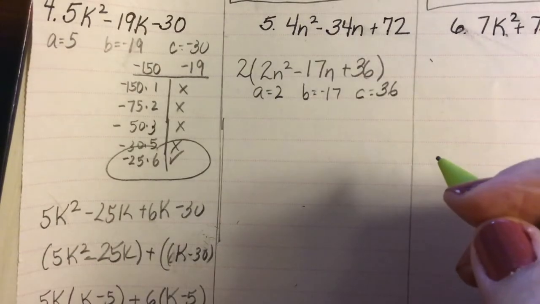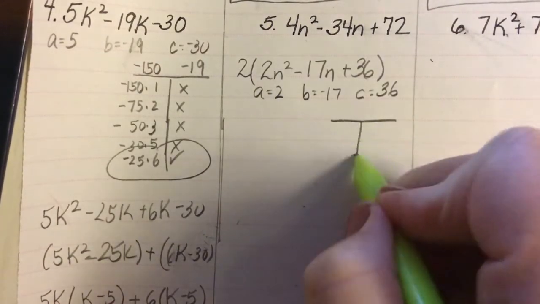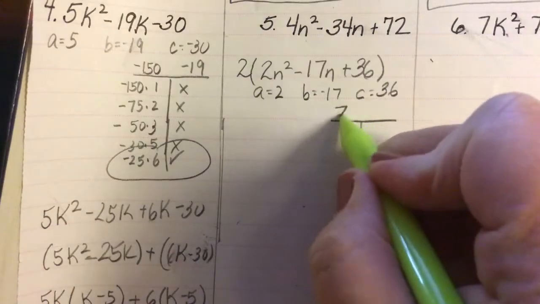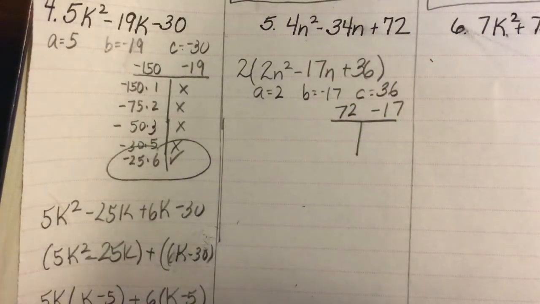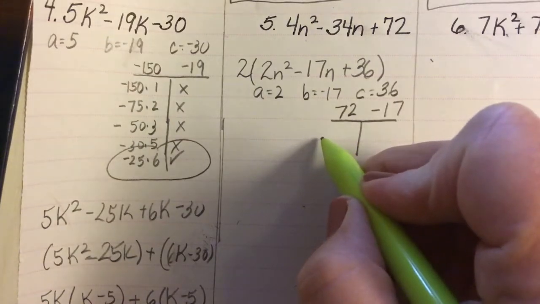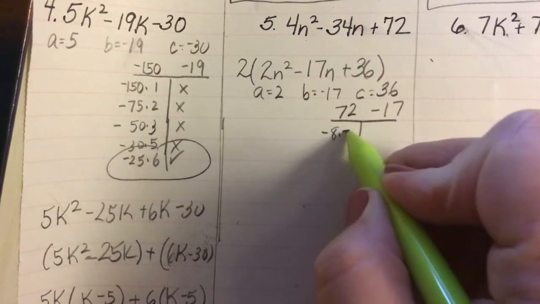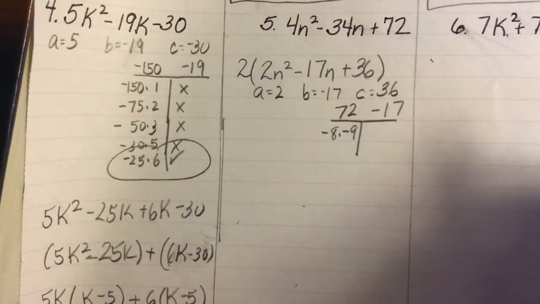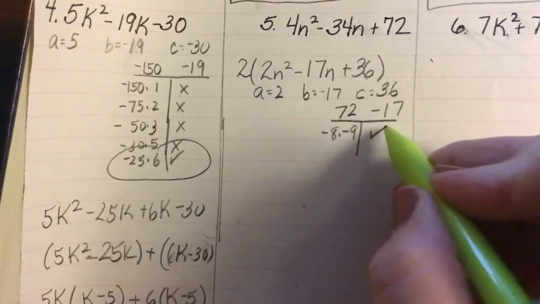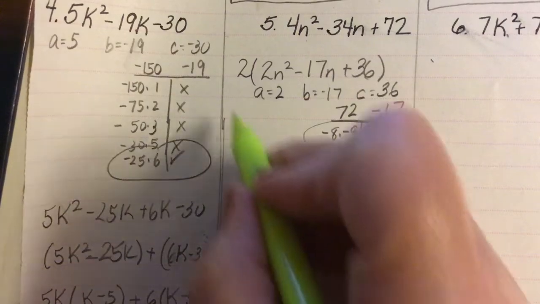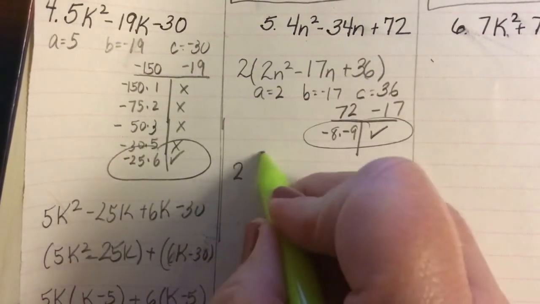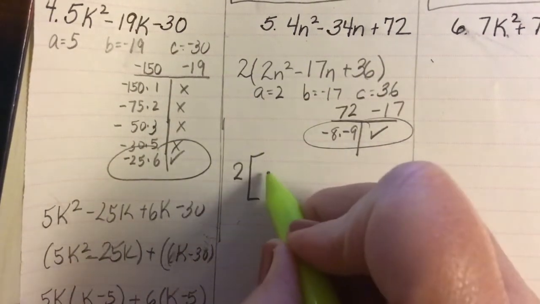Okay, so A times C is going to be positive 72, sum of negative 17. And I see that right away. Negative 8 times negative 9 is positive 72 and negative 17 when you add. Okay, I am going to bring that 2 down. And we'll do factoring by grouping.